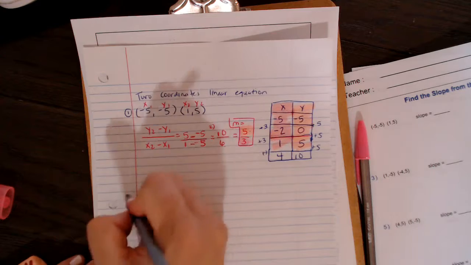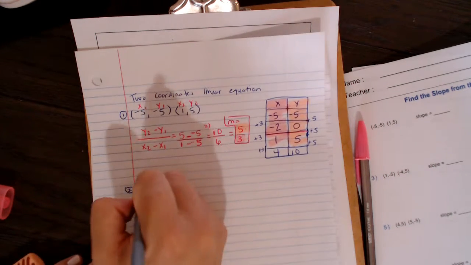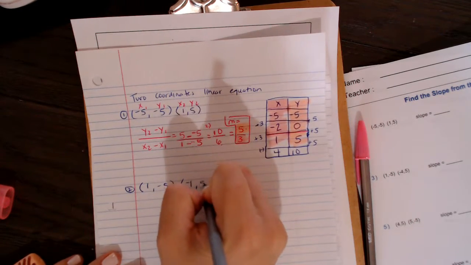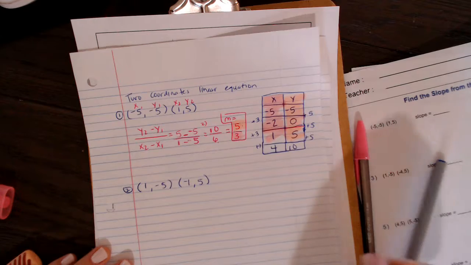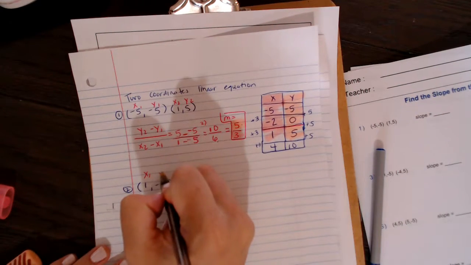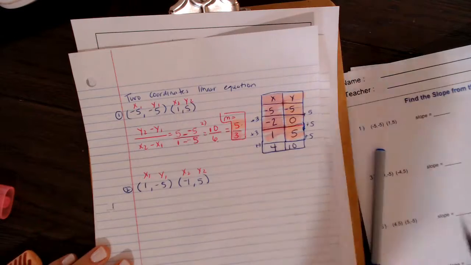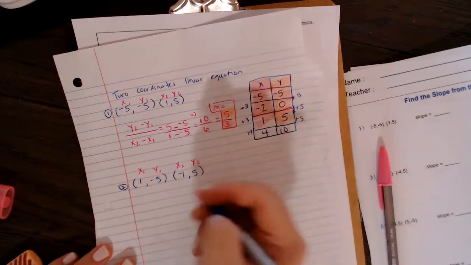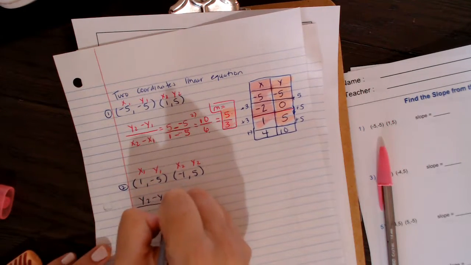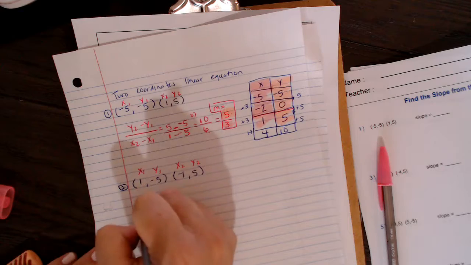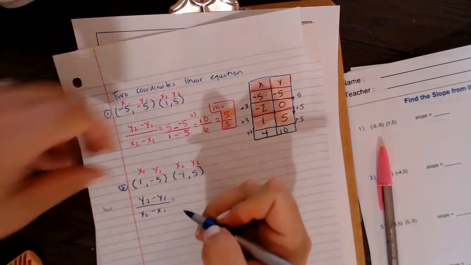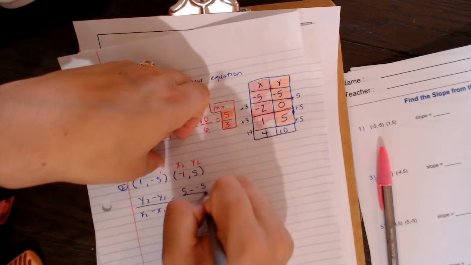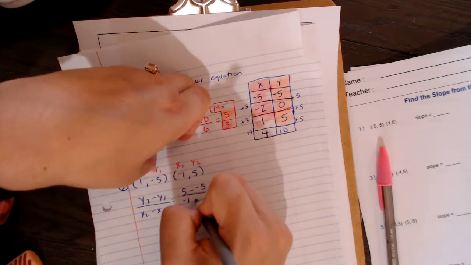Yes, let's do number 2 together. My first point, second point, x1, y1, x2, y2, plug them into your formula, which is y2 minus y1 over x2 minus x1. 5 minus -5, over -1 minus 1.